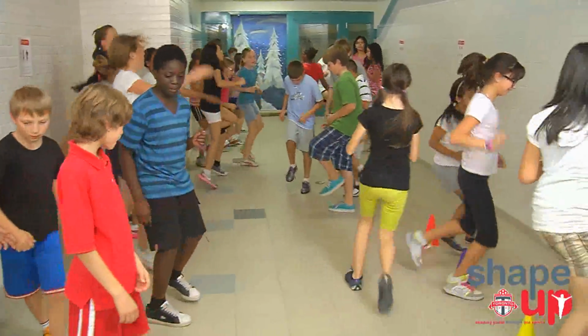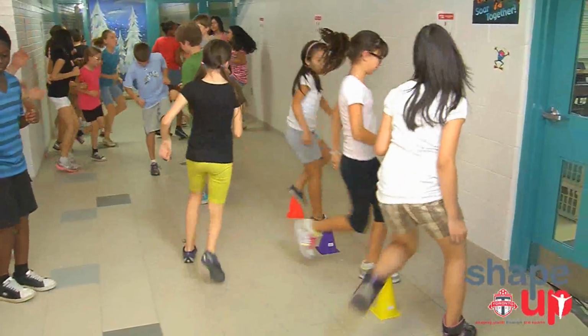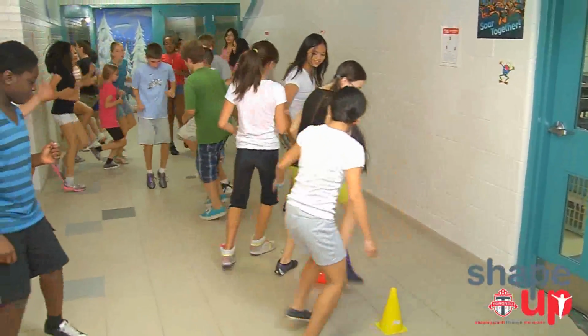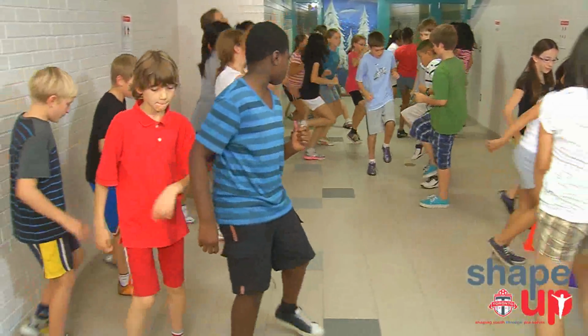Post the station cards around the activity area prior to the lesson. Be sure to spread the station cards out to minimize interference from other activities. Repeat the circuit as many times as necessary for the duration of the activity.